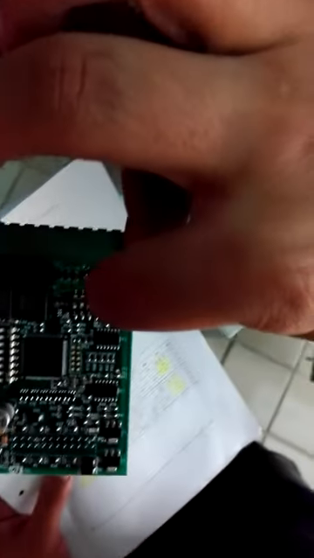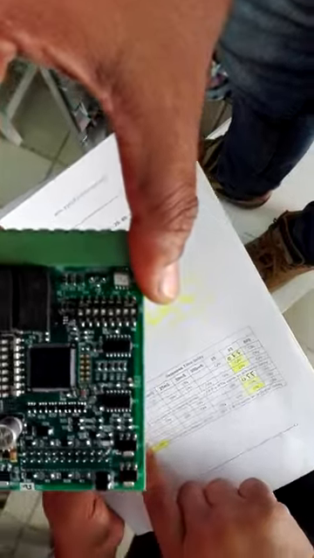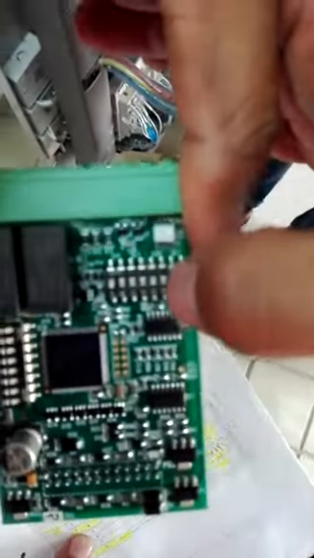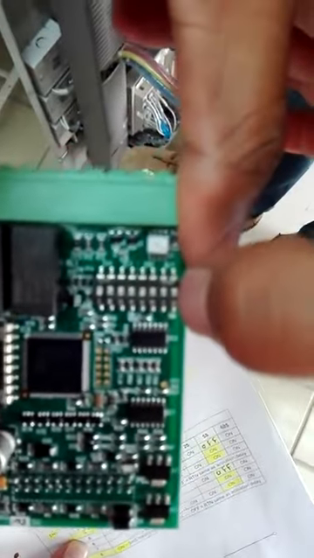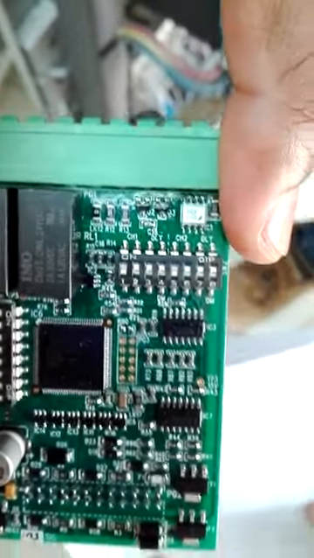Switch 1 off, switches 2, 3 and 4 are on. For channel 2, 5th off, 6th, 7th and 8th are on. Now insert the card.